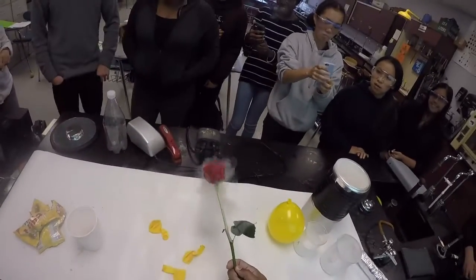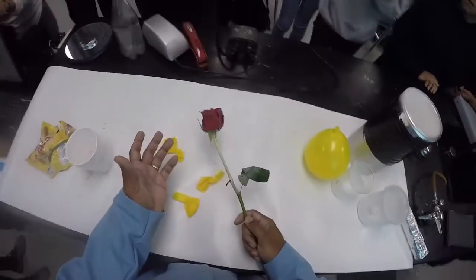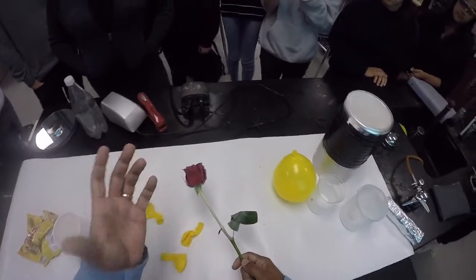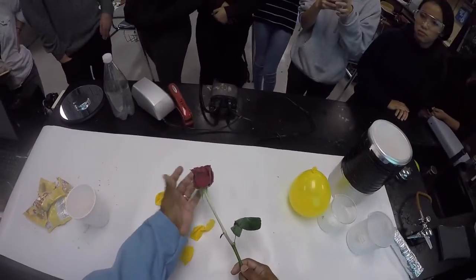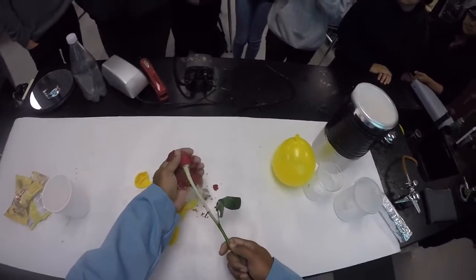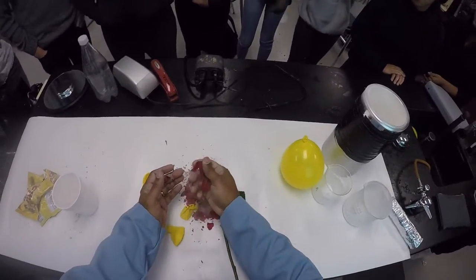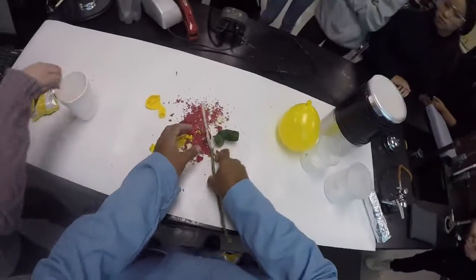And I just want to show you, by the way, roses, plant cells have water in them, right? Because all plant cells, all living cells indeed have water in them. And water is one of the few things that as you cool them down, they actually expand. And that rapid expansion causes the structural integrity of the cell wall to be completely broken down.